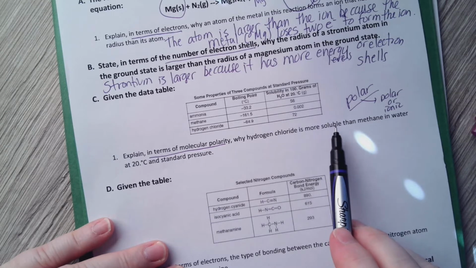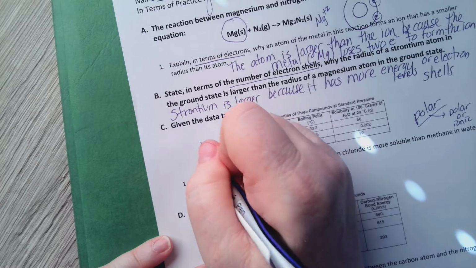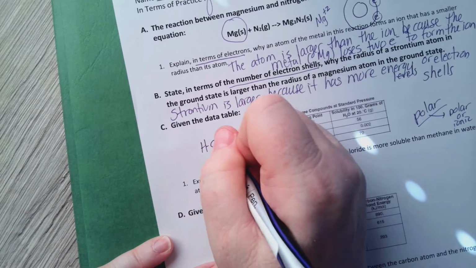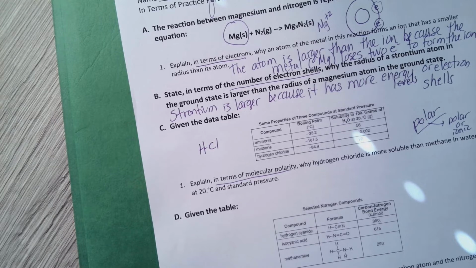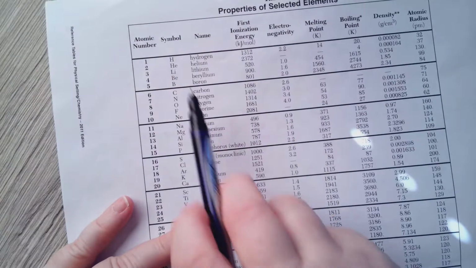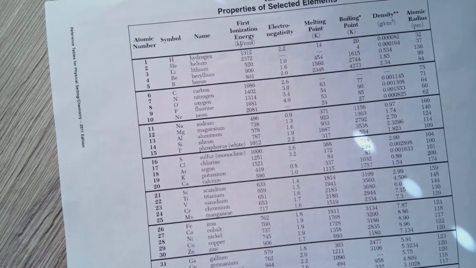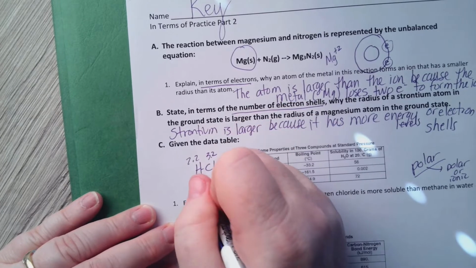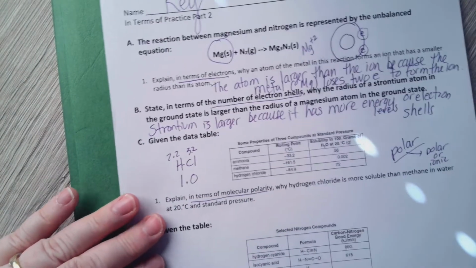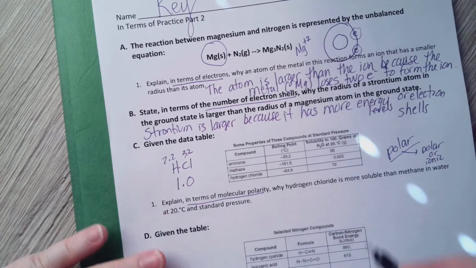Well, let's check. Just so I can remind you how to check, we have hydrogen chloride, HCl. Let's look up the electronegativity of these two. H is 2.2 and chlorine is 3.2. Subtract them, get 1.0. That means it is polar. We kind of have to get around 1.7 to be ionic.